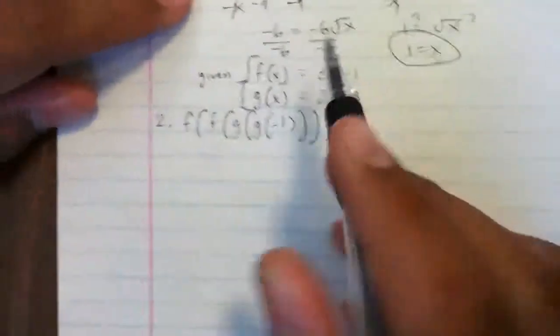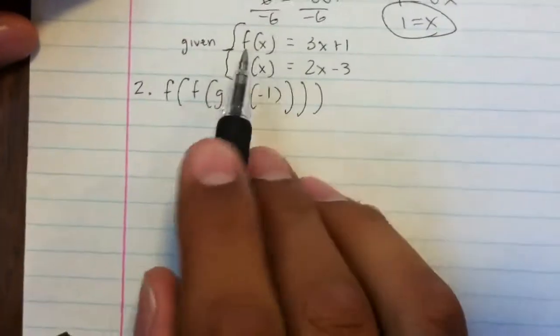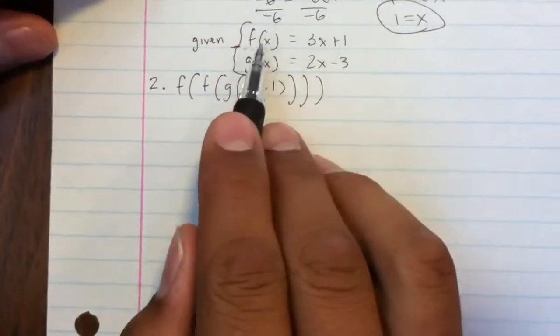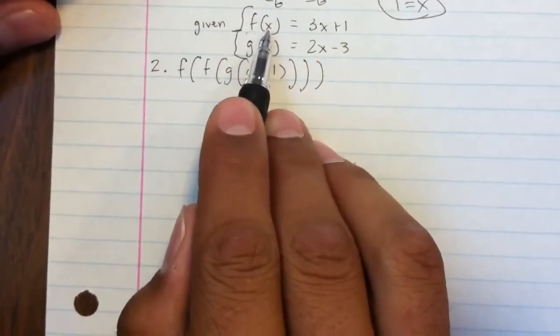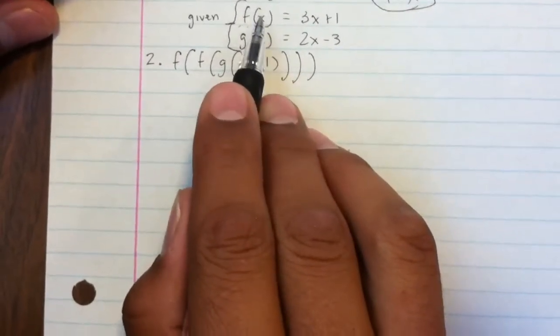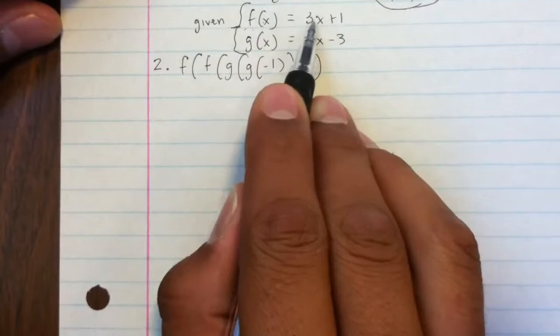Now we're going to be doing functions. So for a function problem, you're always going to be given something. So this right here, the function of x is equal to 3x plus 1, and this variable or number in the parentheses here simply just means that you're going to substitute whatever's in here with the variable in here.